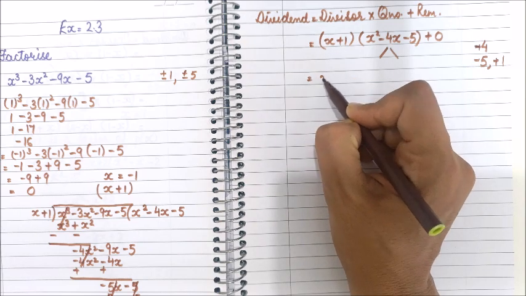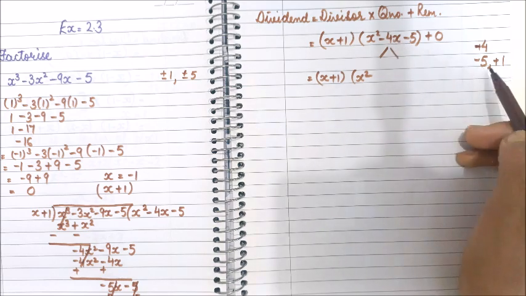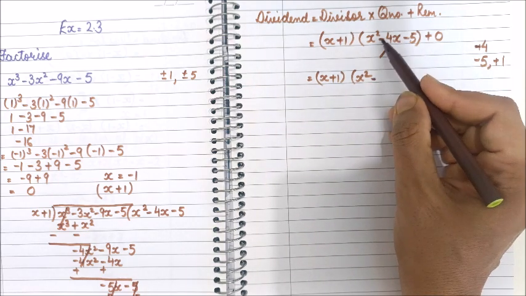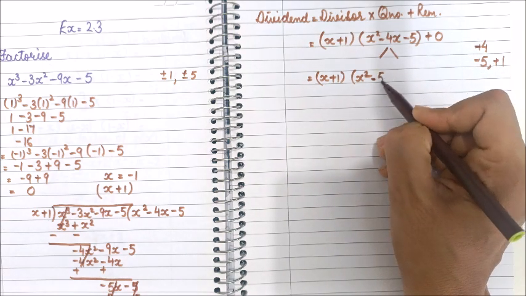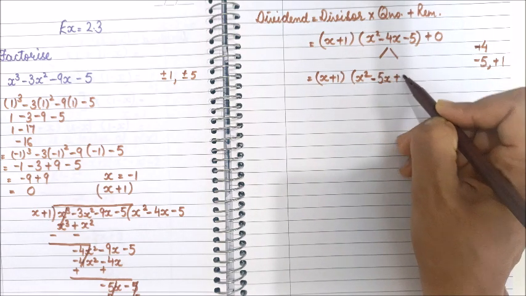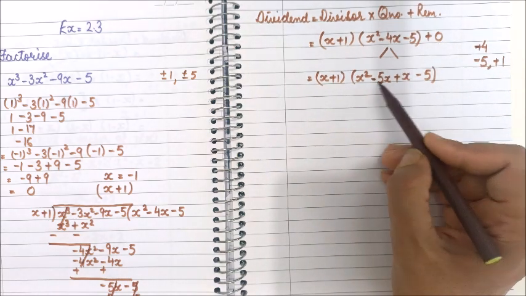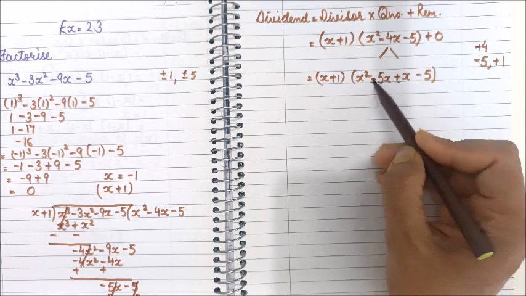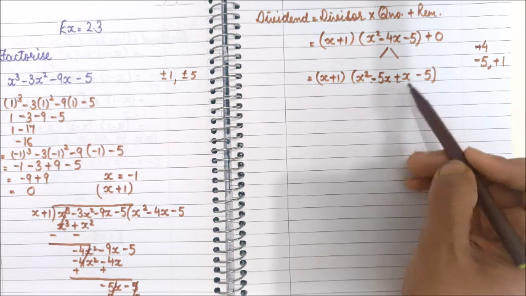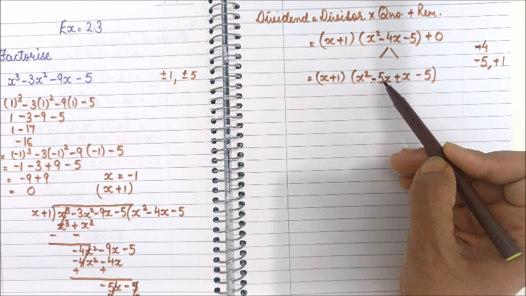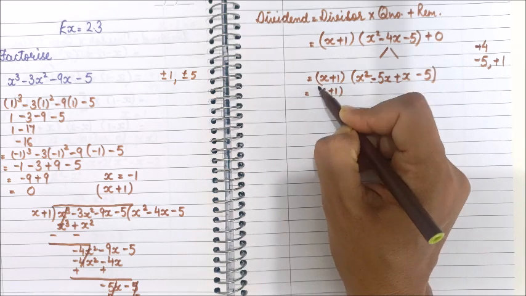This I will write as it is, x plus 1. This will be x square. So let's split the middle term. How? It will be first negative, because we want minus here, so I am going to keep the negative sign in front of the big number. So minus 5x plus x, and this will be as it is. You can see, we can ignore this 0 here, because when you solve these two, you will have minus 4x on addition and subtraction, and when you multiply these two terms, you will have minus 5x here. So let's move further. This will be as it is.